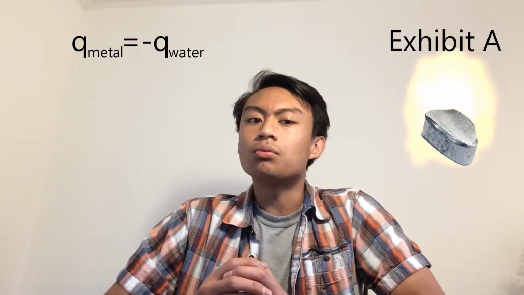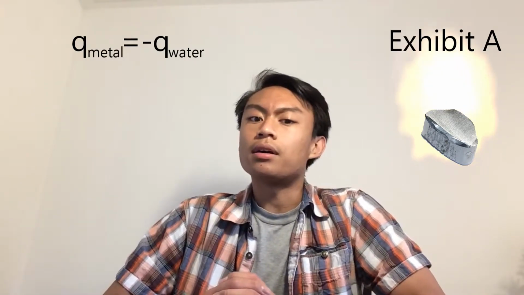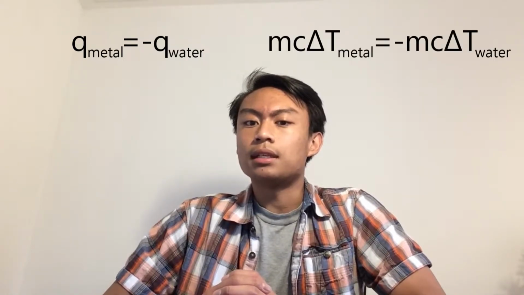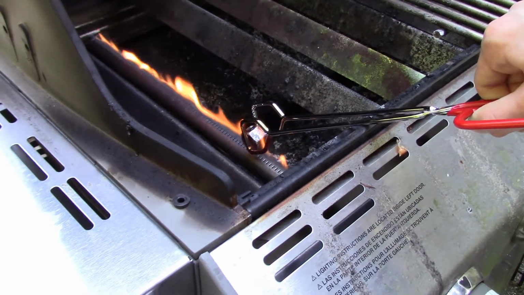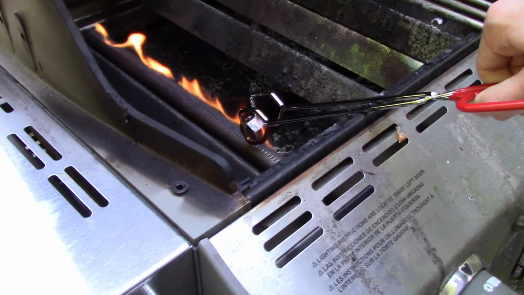Now to solve for the final temperature, we need to know that Q, or heat of the metal, is equal to the negative Q of the water, or Q equals negative Q. Q equals negative Q means that the heat released by a substance is equal to the heat absorbed by the other substance. Since Q equals negative Q, then mc delta T equals negative mc delta T, and we can solve for the final temperature with this. And now we will demonstrate this transfer of heat with a real-life experiment.